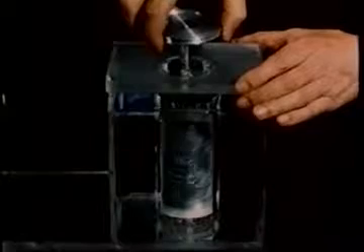The inner cylinder turns, the outer cylinder is stationary. We have put flakes in the fluid to make the flow visible. Turning the inner cylinder at an angular velocity less than a certain critical value, the flow is stable.